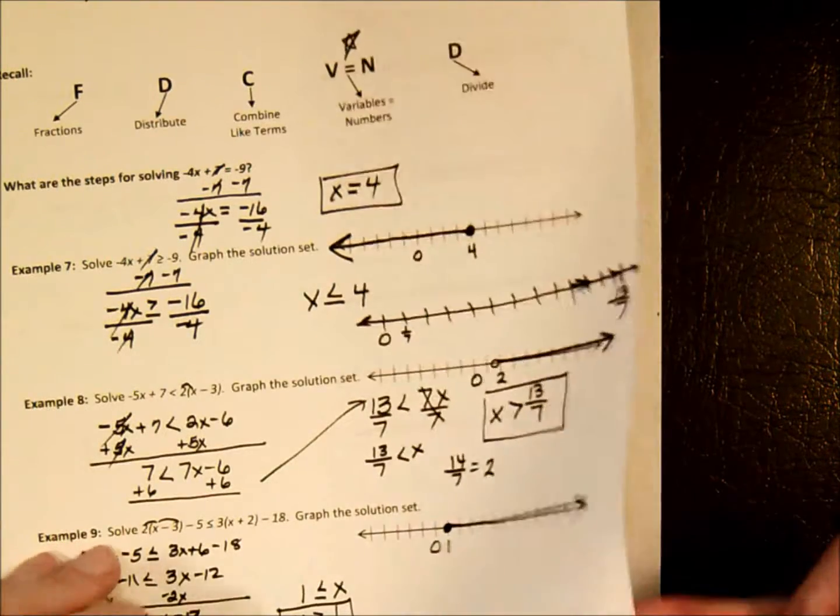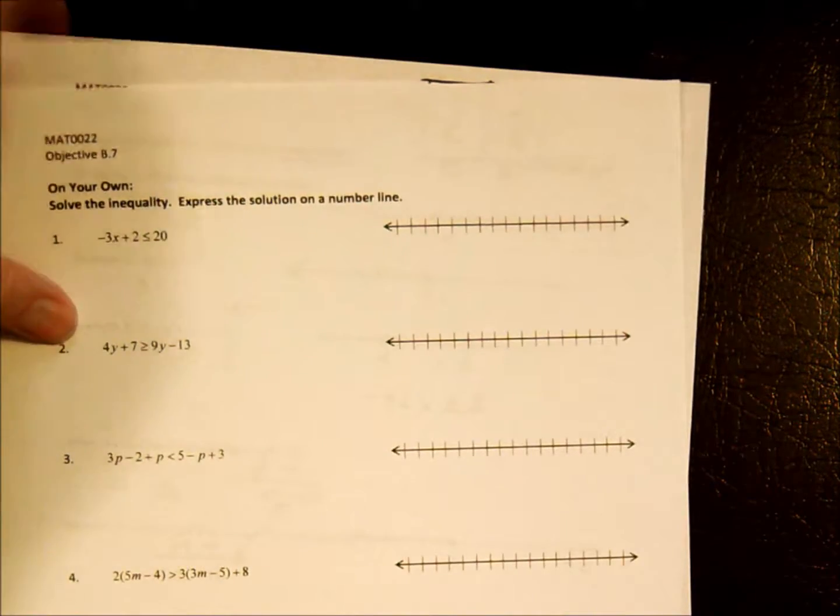On the next page, there are some on your own problems. There are 5 of them. You need to try those, and if you have questions, bring those questions to class after you have tried these and to see what you can do on your own.